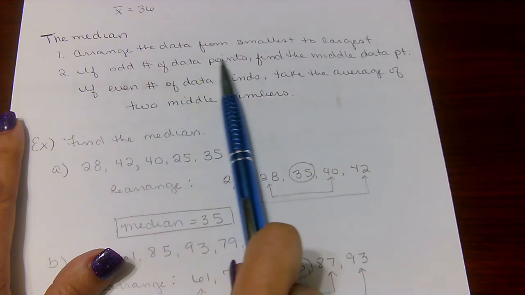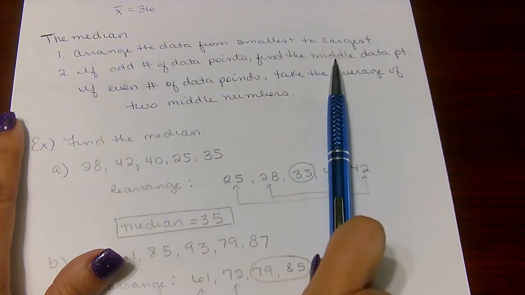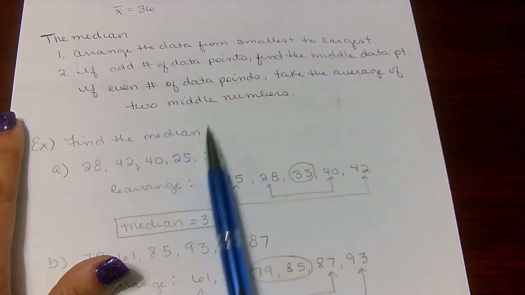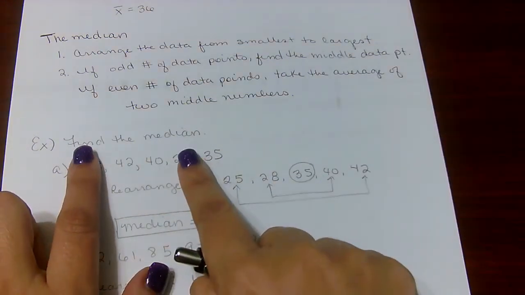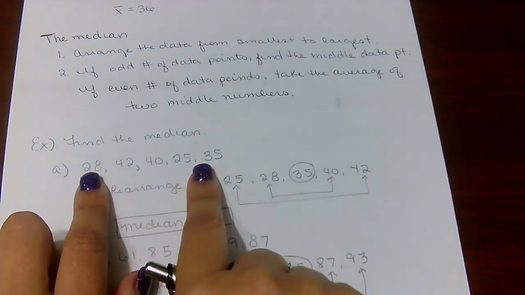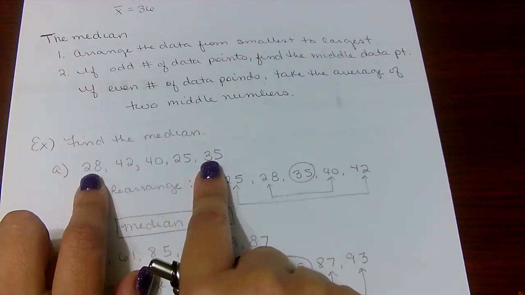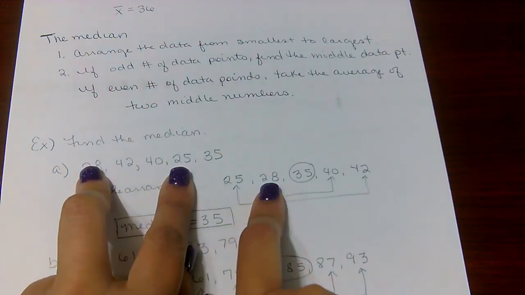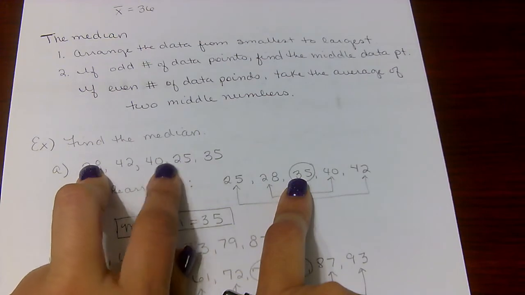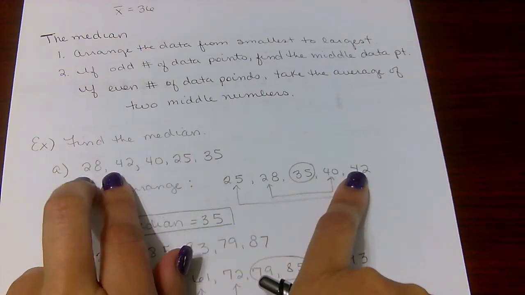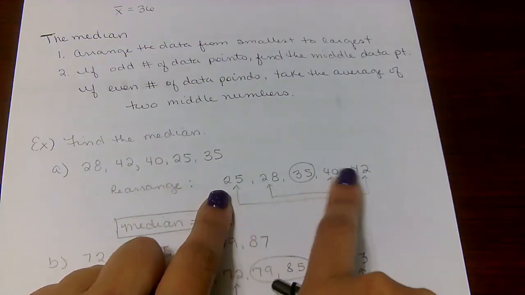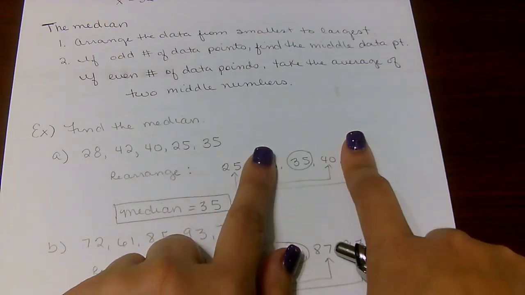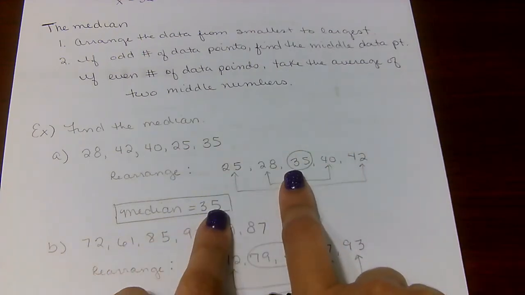If you have an odd number of data points, you find the one exactly in the middle. However, if you have an even number of data points, you're going to take the average of the two numbers in the middle. So here we're going to find the median. Here are our values. Notice that they're not from least to greatest. We're going to arrange that first: 25 is the smallest, 28, 35, 40, and 42. I always recommend counting the values to make sure you didn't miss one. Every time you take away a small number, you take away a large number. Small, large. The middle one is going to be 35.